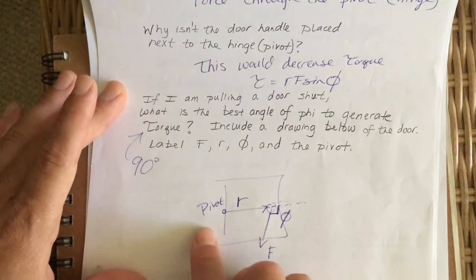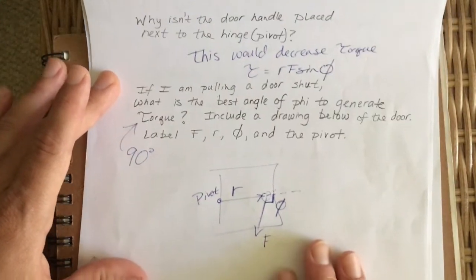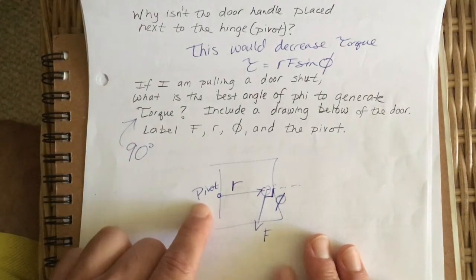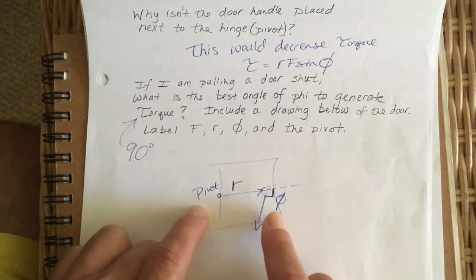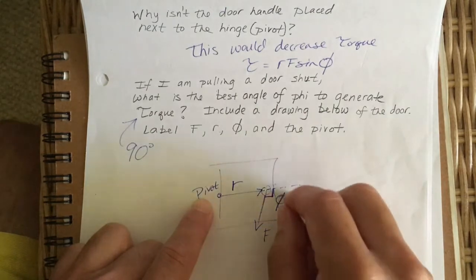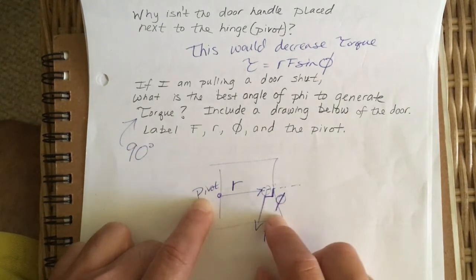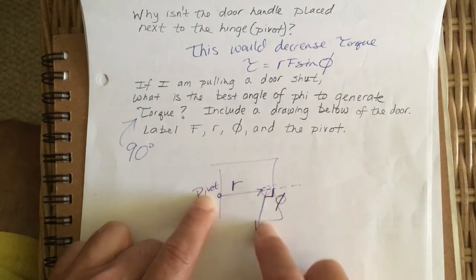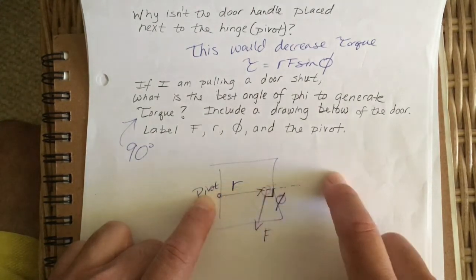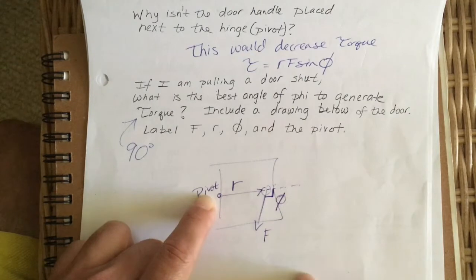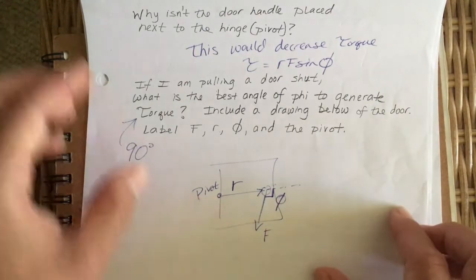And then finally it says, if I'm pulling a door shut, what is the best angle of phi to generate torque? And we would just say 90, right? So assuming that you're going to pull here to shut the door, you want to make sure that your force is directed at 90 degrees to the radial line or to the door itself, and that would cause the most torque on the door.